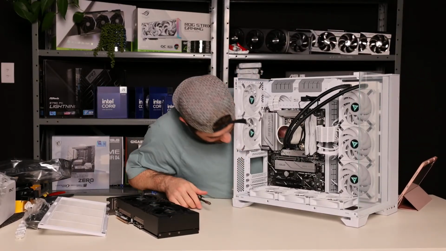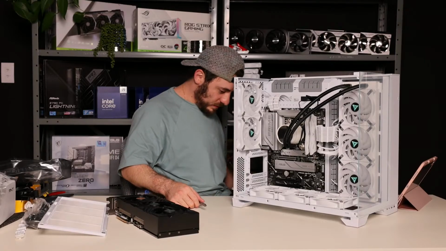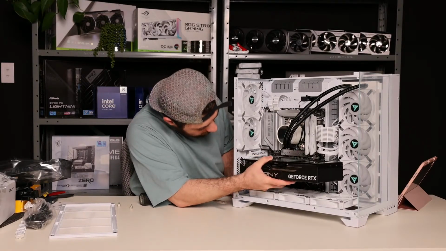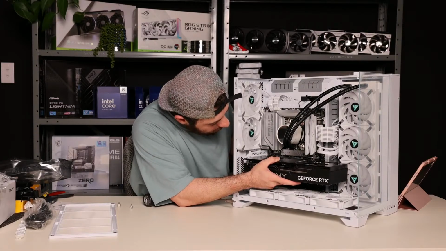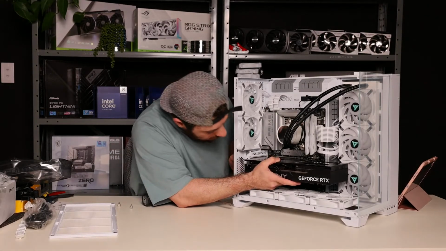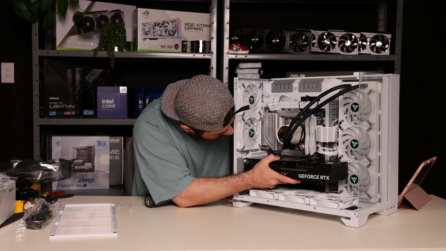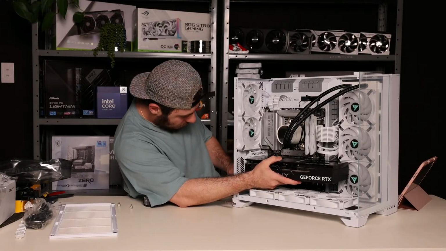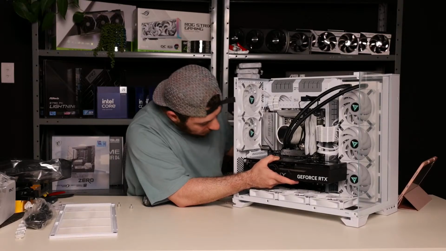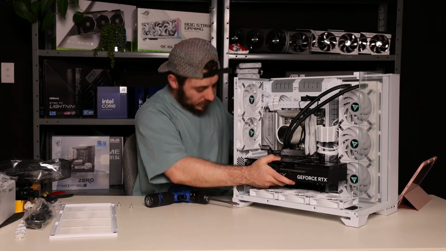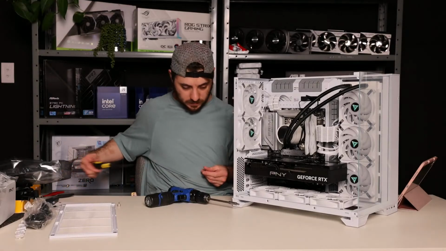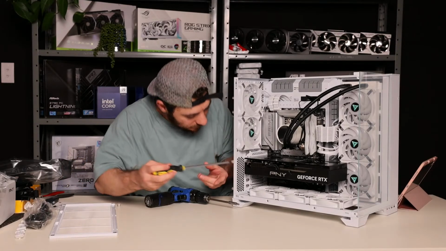What did I do with that screw? Let's get this in at the very least. Be careful when you're getting these in. There you go. I don't know what I did with that third screw.